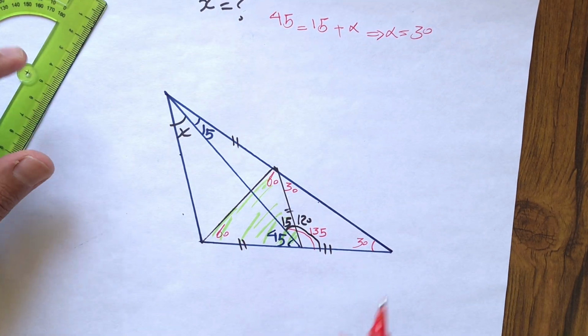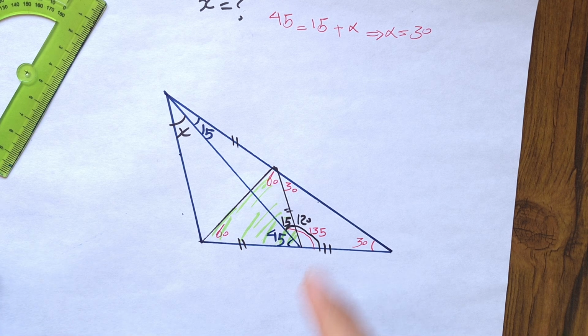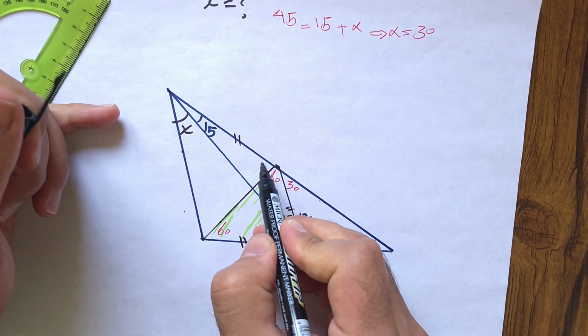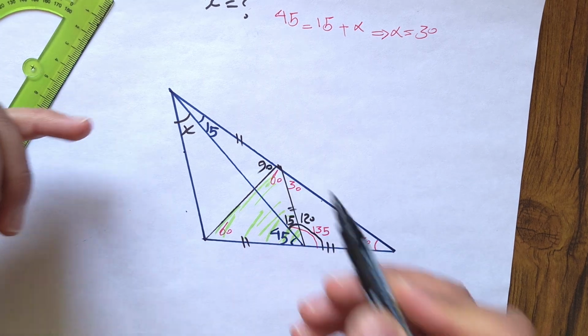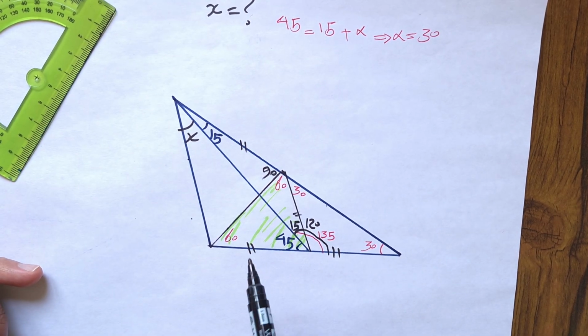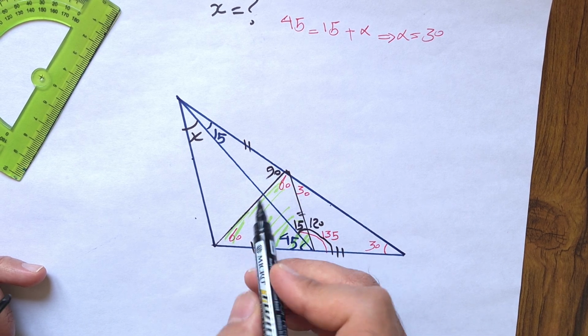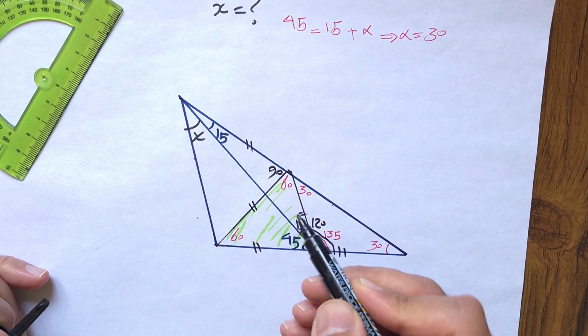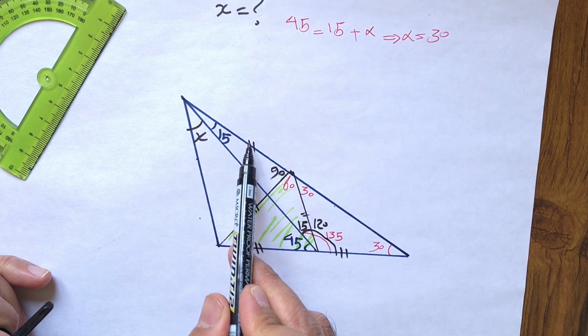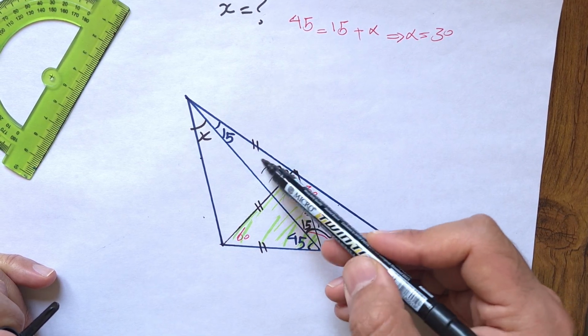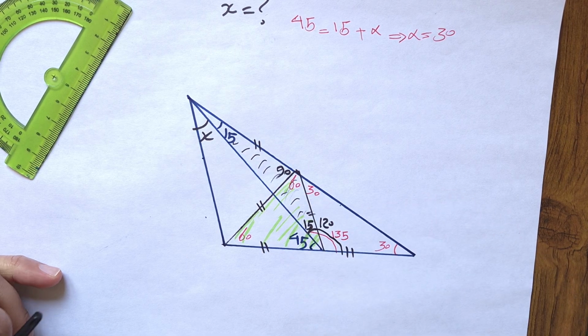So one more time, 30 plus 60 is 90 degrees. This angle also must be 90 degrees because that's a straight angle. So when that's an equilateral triangle, this means that all the sides are equal. So this is also equal to this. From the previous step, we found that this triangle is an isosceles triangle, right?